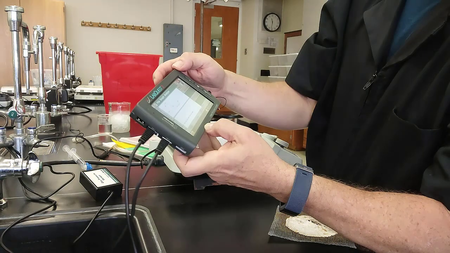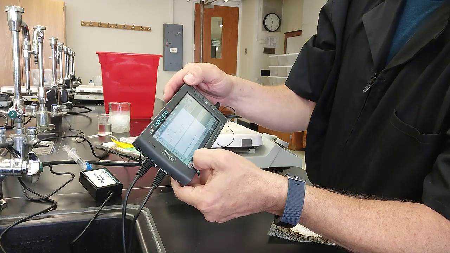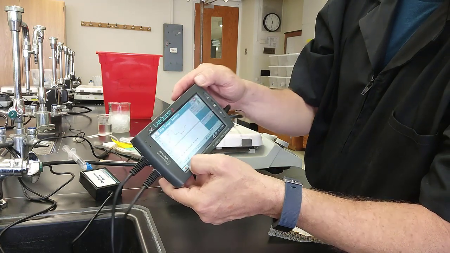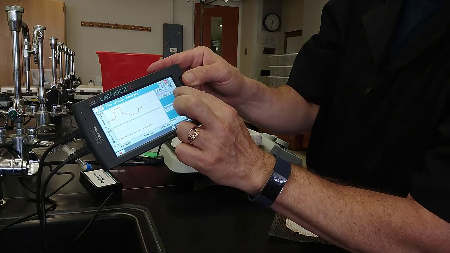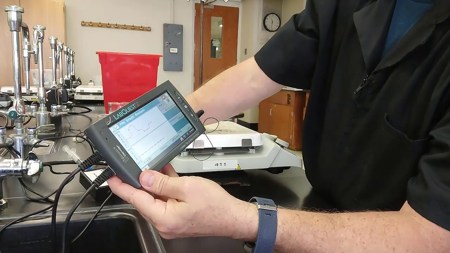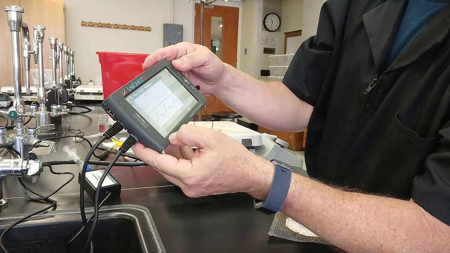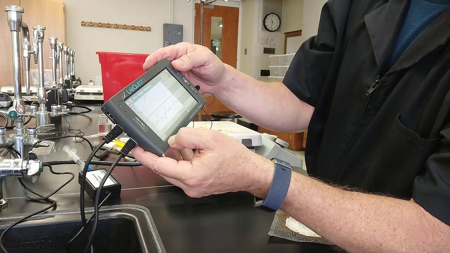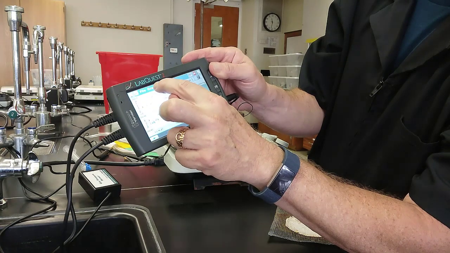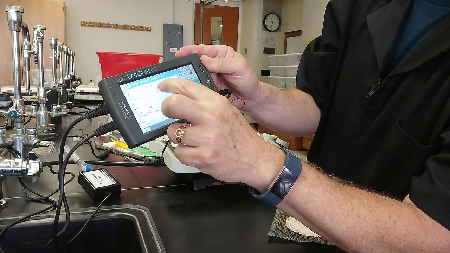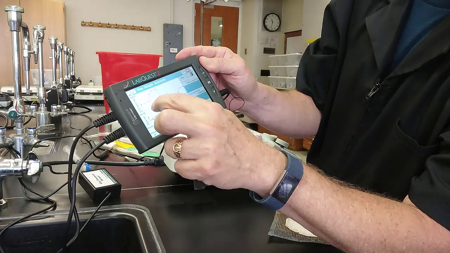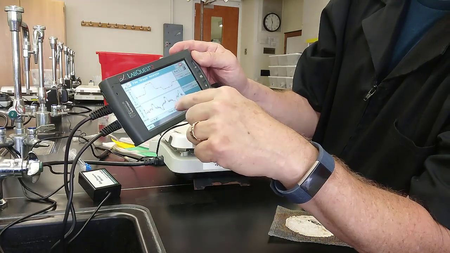So now, if we go to stop our run, we could have just read the numbers off of the screen here, the pressure numbers. But if we go stop our run and then change our reading, instead of the graph, we put it into the data mode.